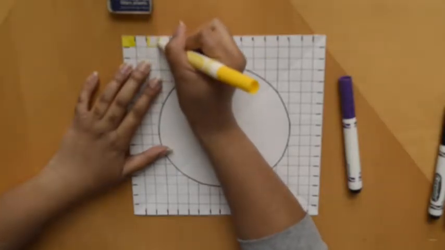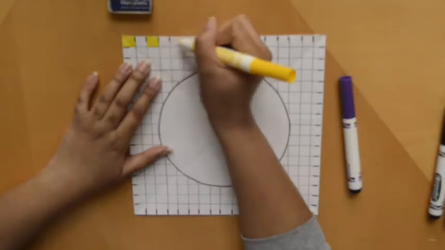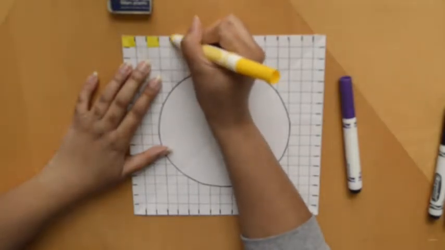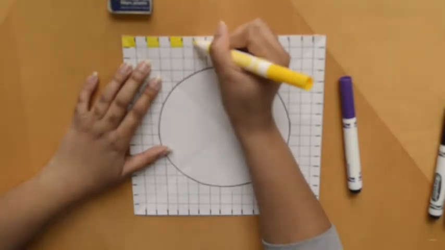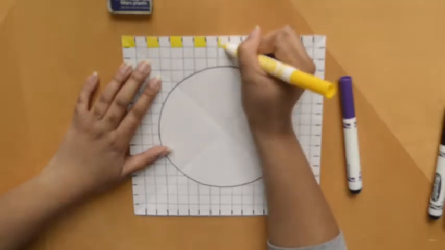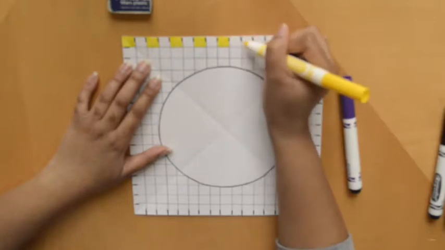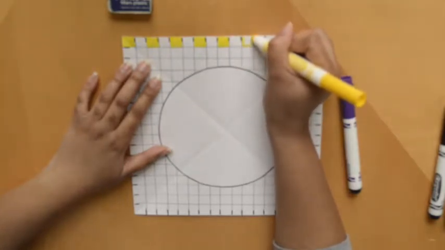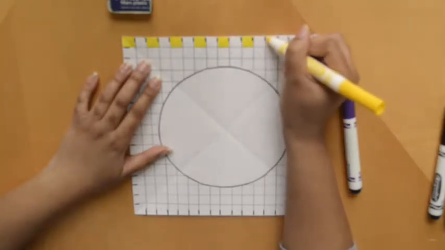Now I'm going to skip and then color in the next square. Skip, color in the next square. Skip, color in the next square. I think you guys see where this is going. So just make sure that while you're doing your first color, you are skipping your colors.